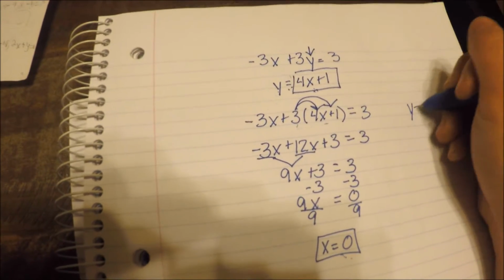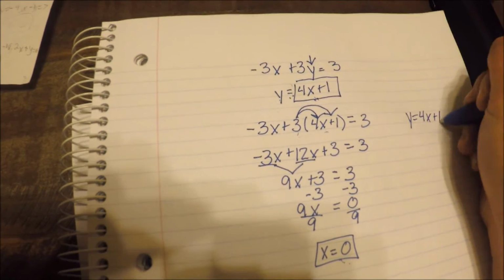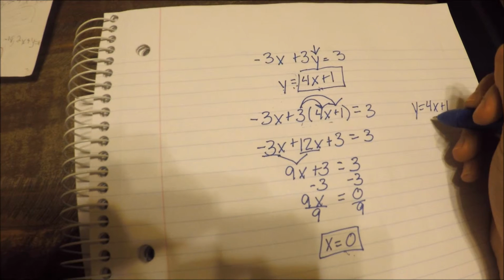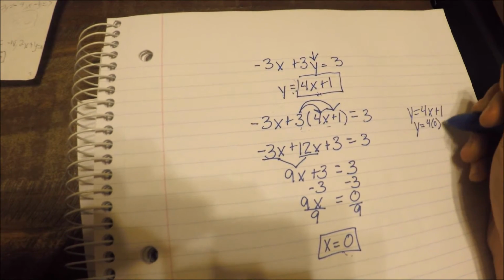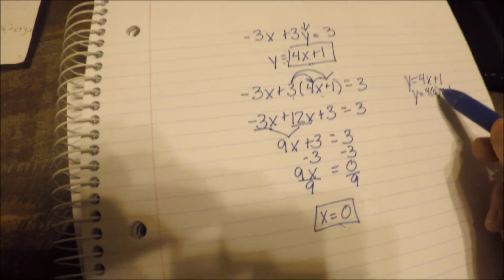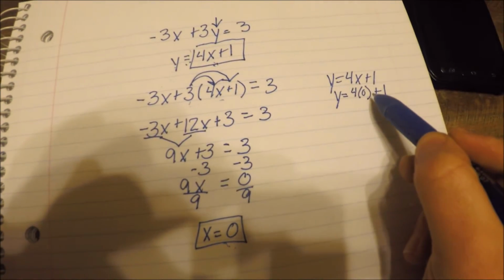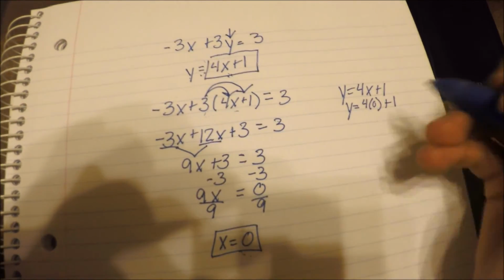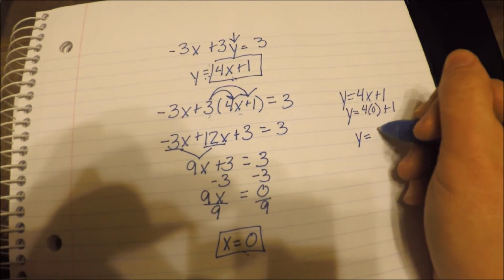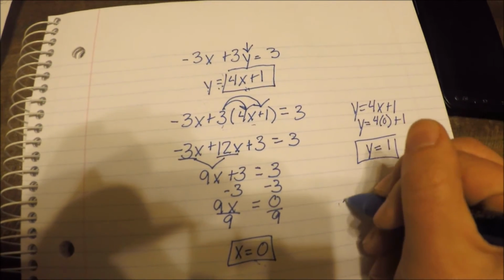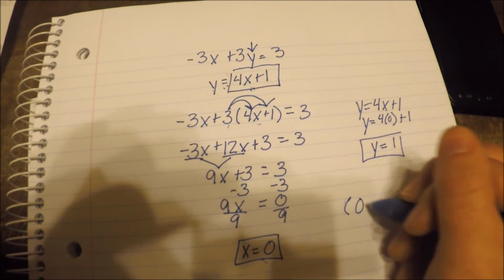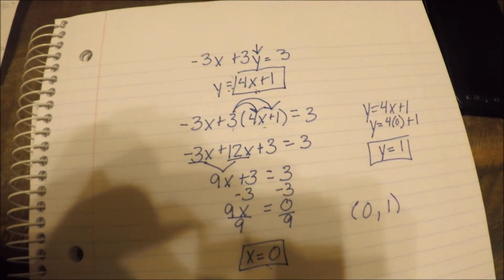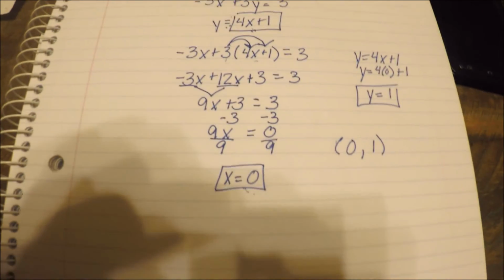So again, we started with y equals 4x plus 1. Plug in 0: y equals 4 times 0 plus 1. 4 times 0 is 0, plus 1, y equals 1. So our coordinate point here would be 0, 1. Very good. 0, 1 is the answer.